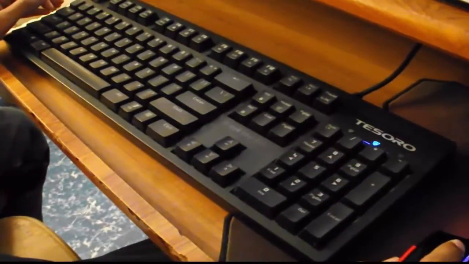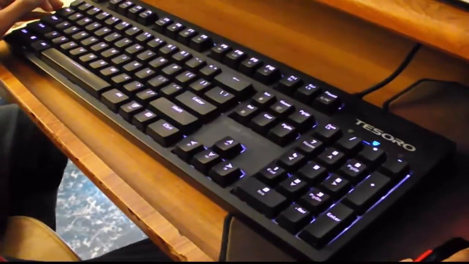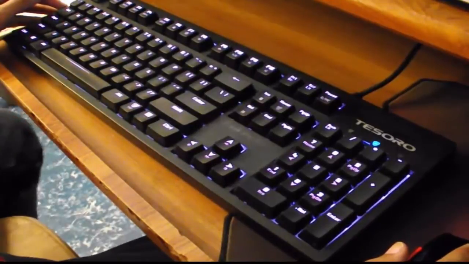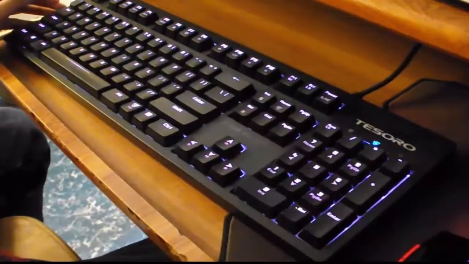Next one is the breathing effect, the most common one. There's no need of pressing any keys in this one. The LEDs just light up and turn off continuously, giving it a breathing feel, or you can say look.